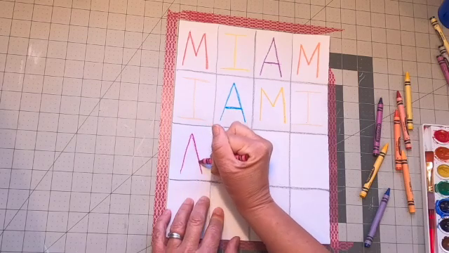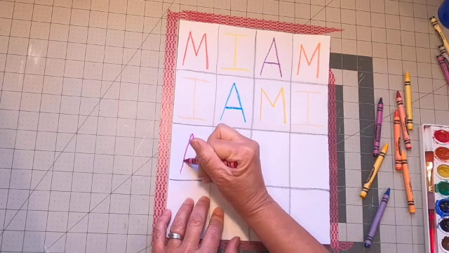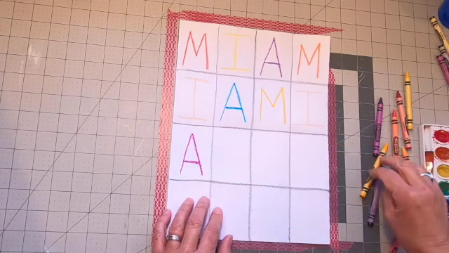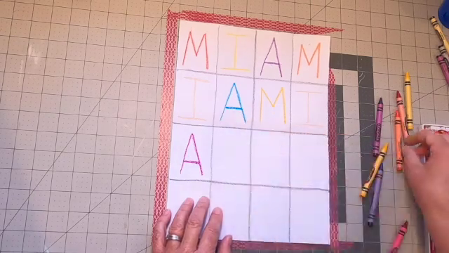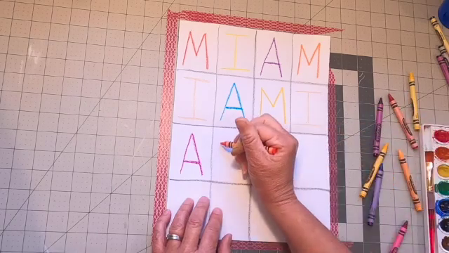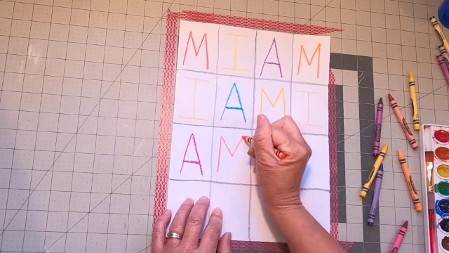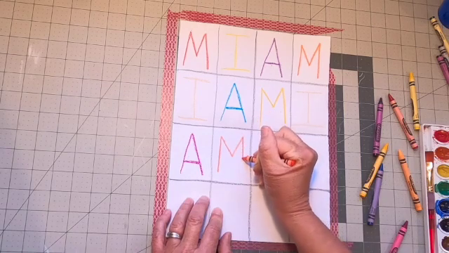I don't think I used that one yet, did I? I started to, and I changed my mind. I am going to try not to use the same color underneath. You can choose how to do it however you want.